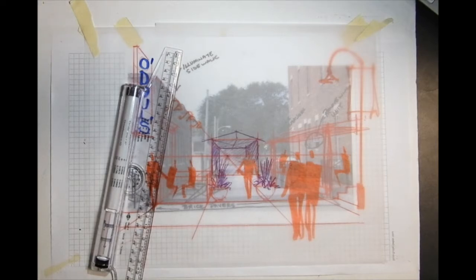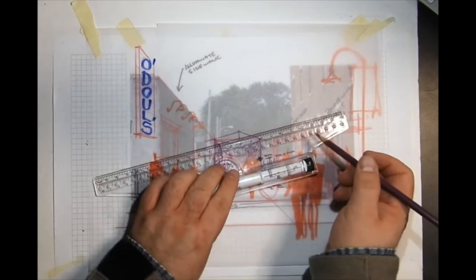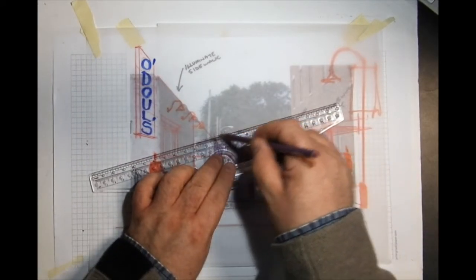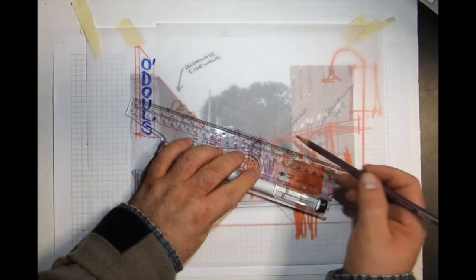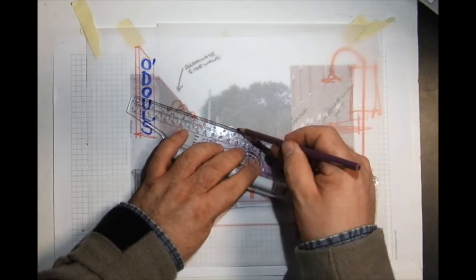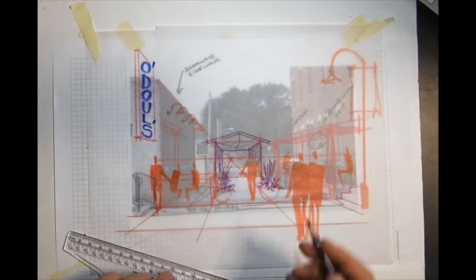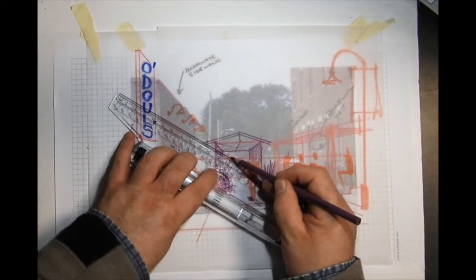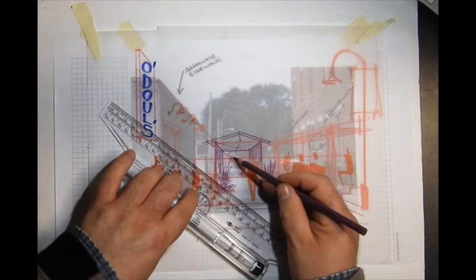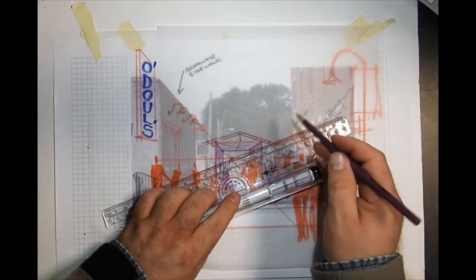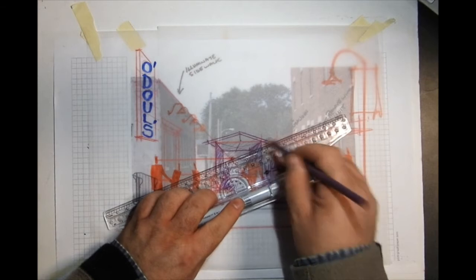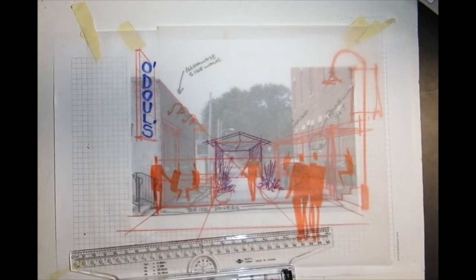Any surface that is vanishing to the vanishing point can be divided with an X. Okay? Any surface. There's a roof. And then take that roof back to the vanishing point. All right. Not award-winning architecture, but it is a band shell with a roof now.